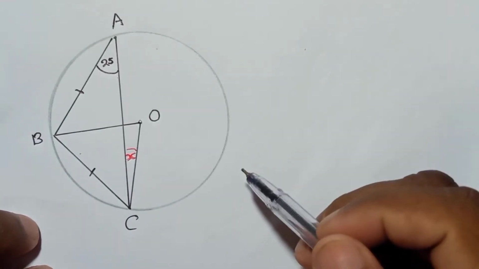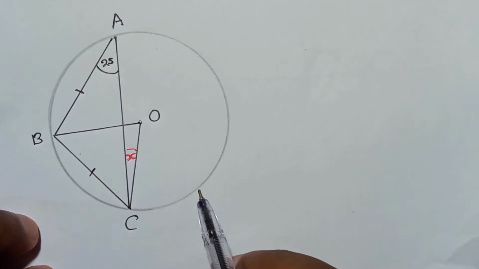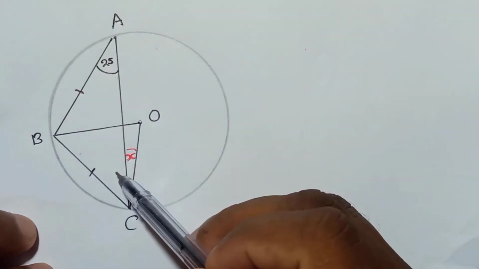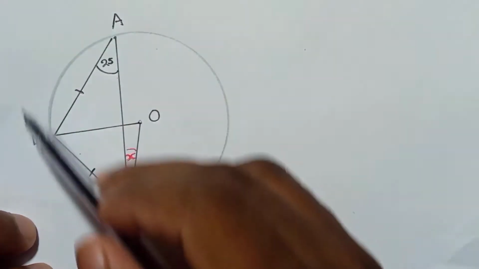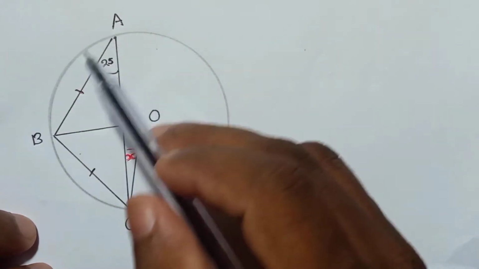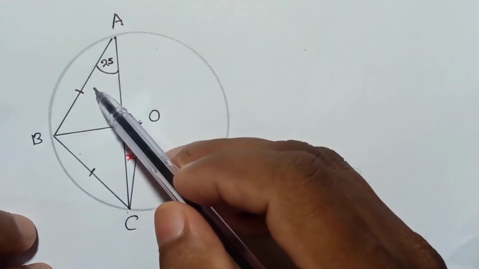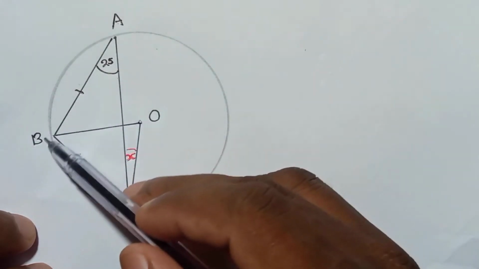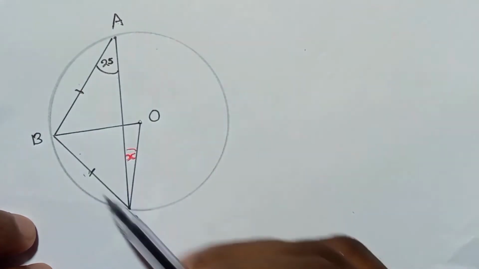Okay, how to get the value of x, right? We need to find the value of x here. When you see here, ABC is an isosceles triangle. Just focus on that triangle, ABC is an isosceles triangle. These two sides are equal, no? AB, BA, this side equals this side.